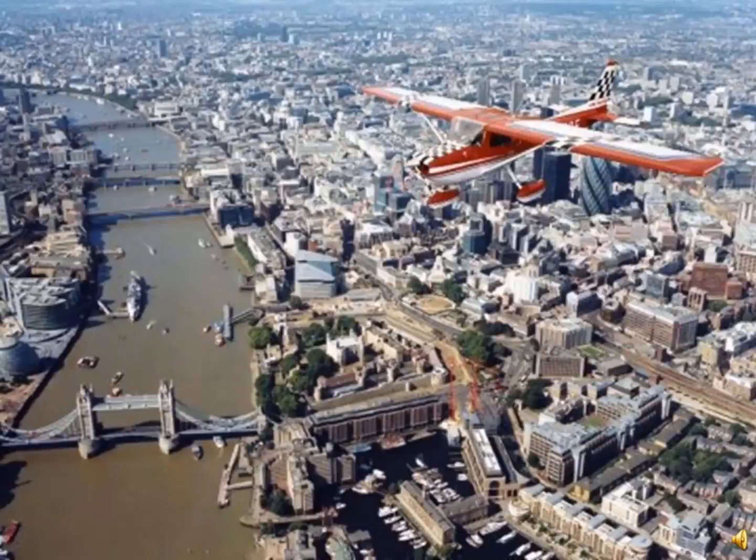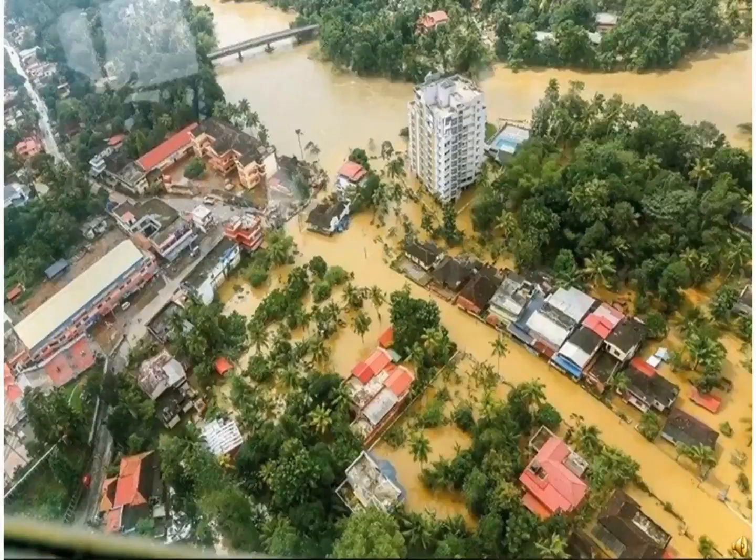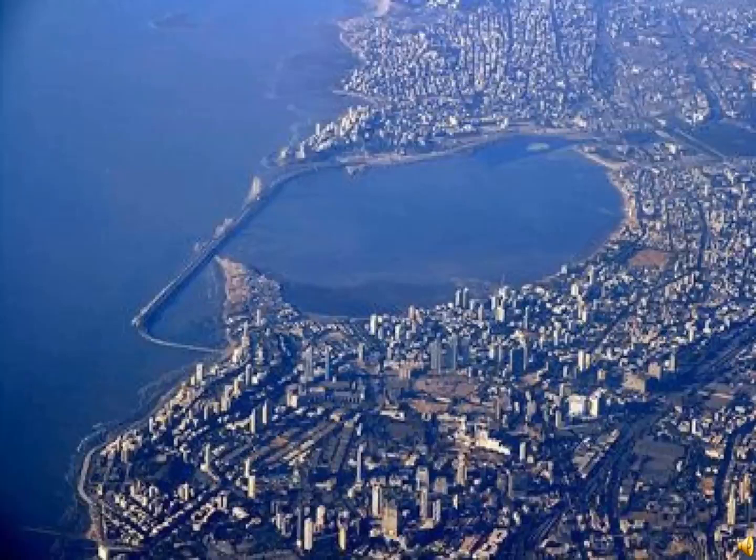For getting high resolution images, aircraft are also used for capturing ground information as a remote sensing technique. This is an example of aerial photography showing flood affected area in Kerala. This is another example of aerial photography of Mumbai. It is used for infrastructure development plans.